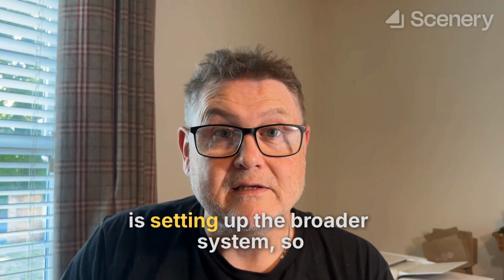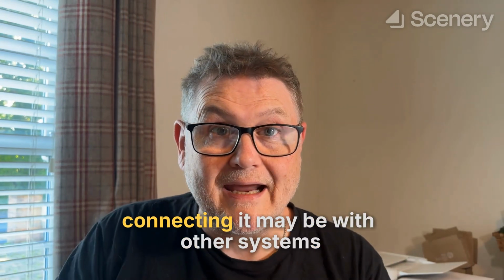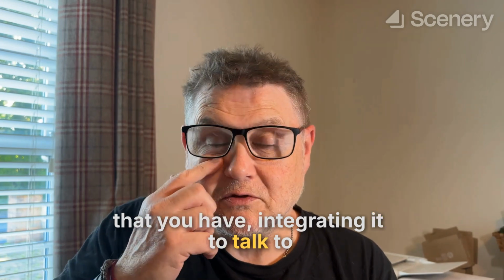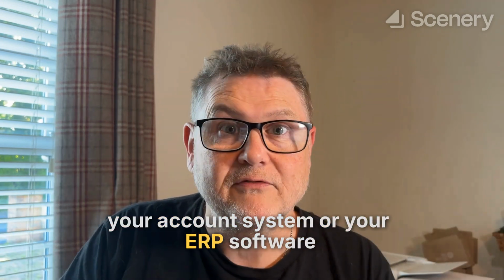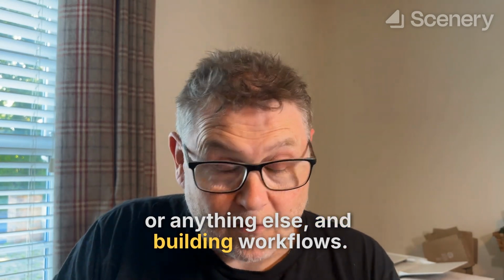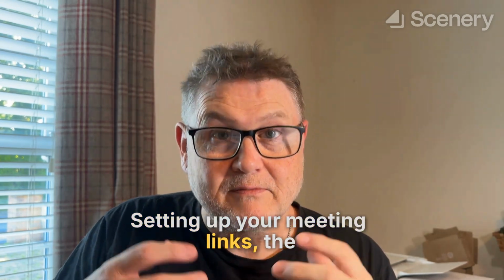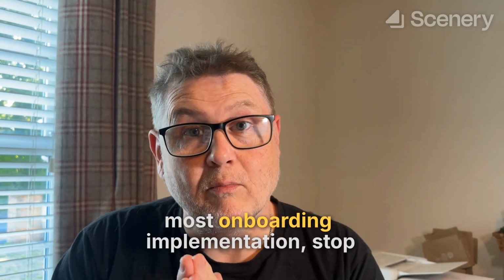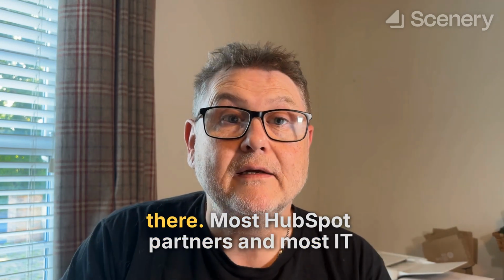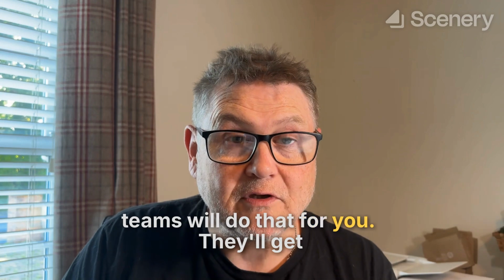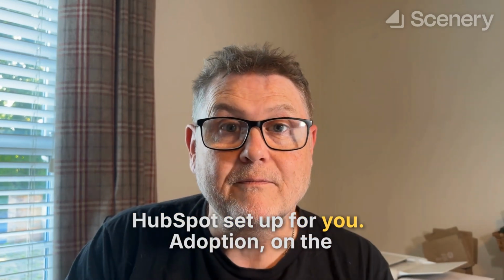Implementation is setting up the broader system, so connecting it maybe with other systems that you have, integrating it to talk to your account system or your ERP software or anything else, and building workflows, setting up your meeting links, the technical stuff of HubSpot, if you like. Most onboarding and implementations stop there. Most HubSpot partners and most IT teams will do that for you. They'll get HubSpot set up for you.